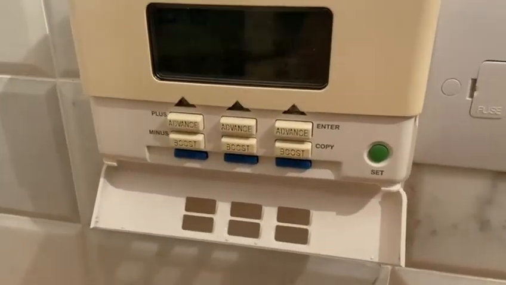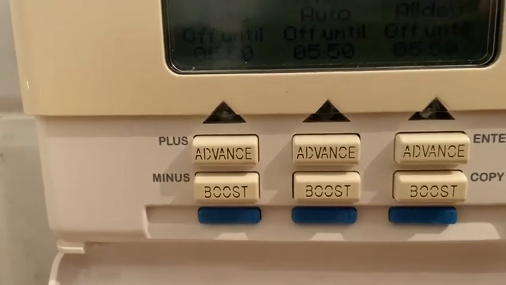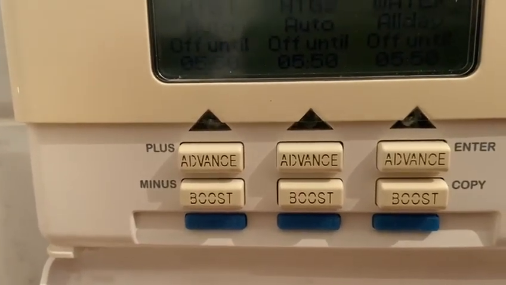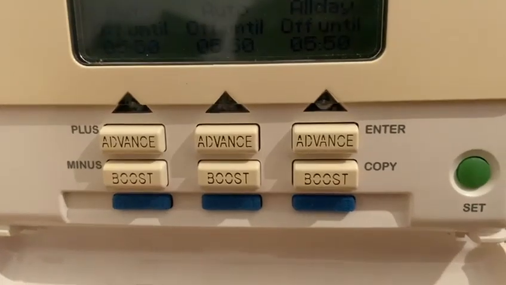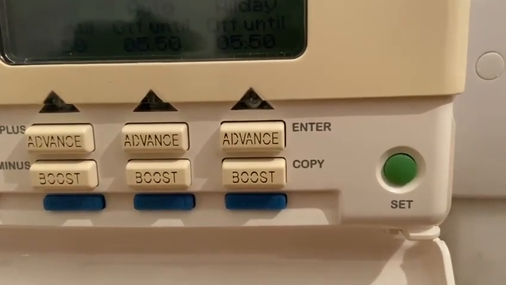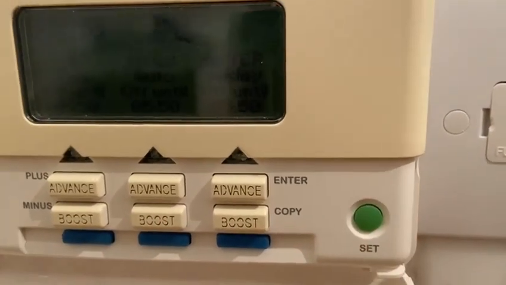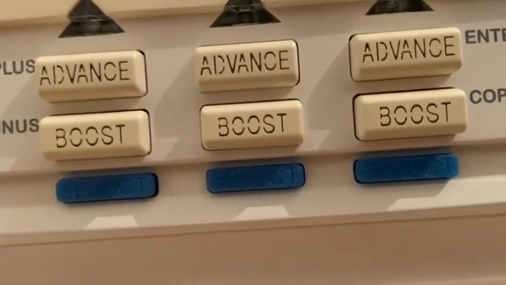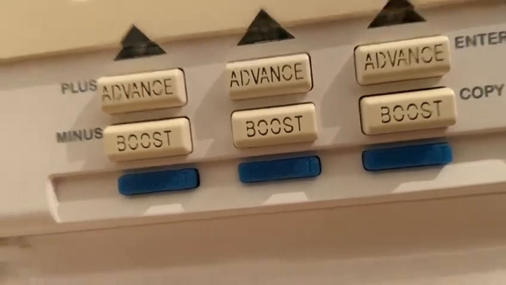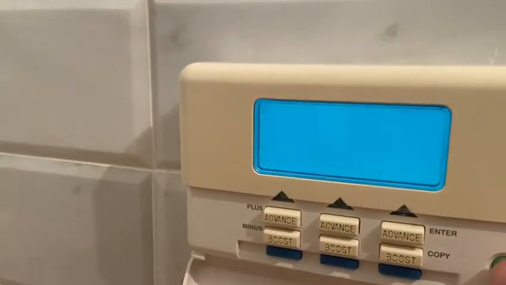What you've got is a number of buttons. On the left hand side you've got a plus button and a minus button, which also doubles up as an advanced and a boost. Then you've got an advanced and boost in the middle, and on the right hand side you've got enter, copy and the green button just here, which is the set button. At the very bottom you've got three blue buttons, and they are the select buttons for the different modes of the heating. So I'll just make it light up.